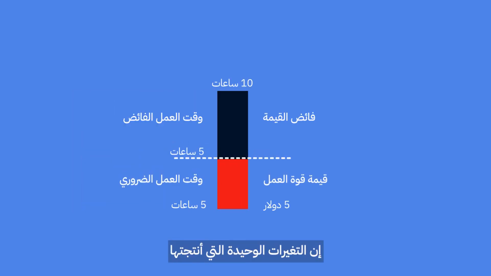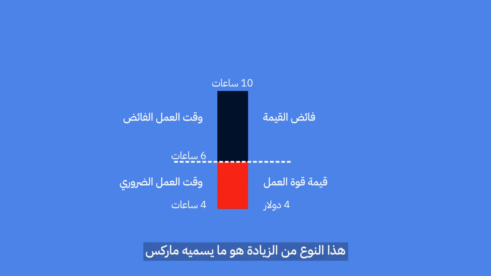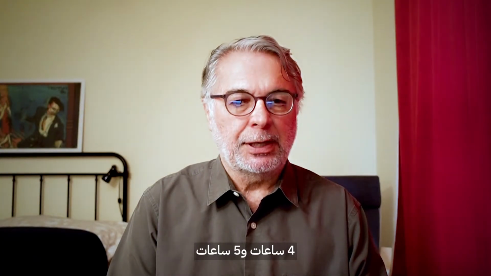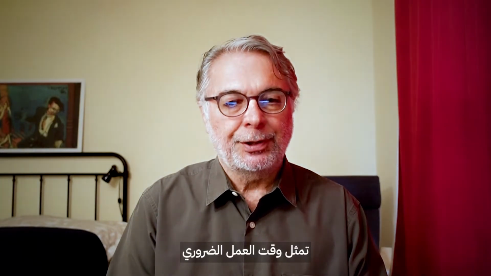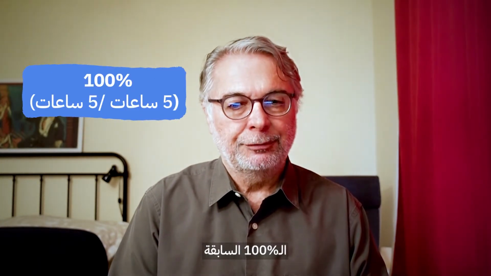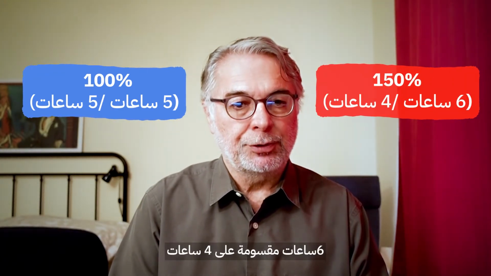The only changes initiated by the increase in labor productivity in the consumption goods sector are reducing the necessary labor time from 5 hours to 4 hours and increasing the surplus labor time from 5 to 6 hours. This type of increase is what Marx calls the production of relative surplus value. Redividing the working day as 4 hours and 6 hours, representing the necessary and surplus labor times respectively, means a new and higher rate of surplus value. Previously 100%, 5 hours divided by 5 hours, it now becomes 150%, 6 hours divided by 4 hours.